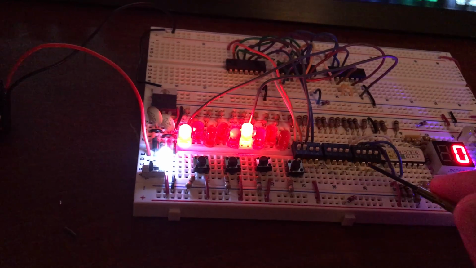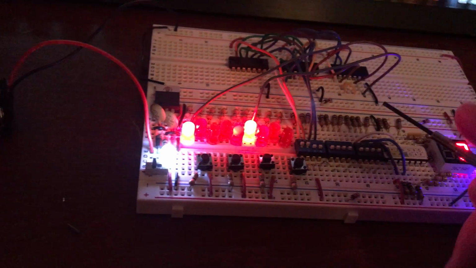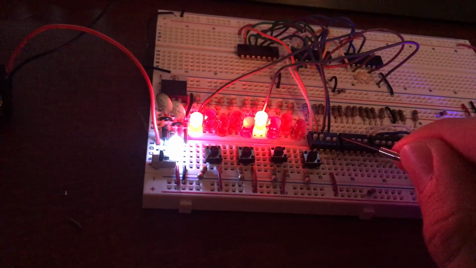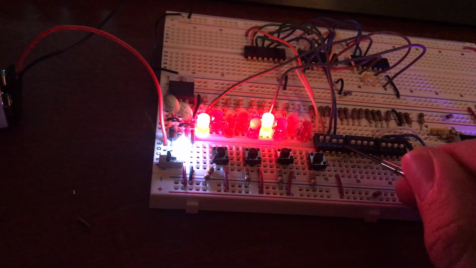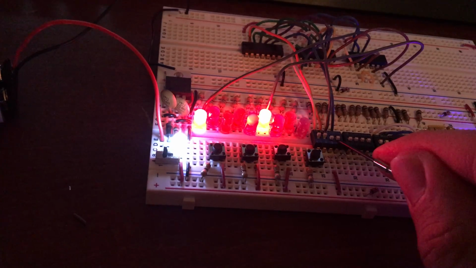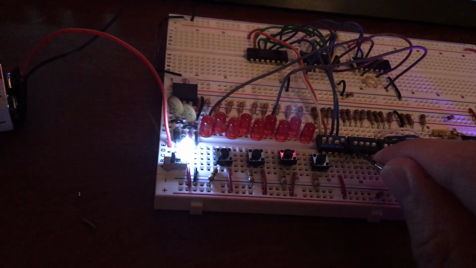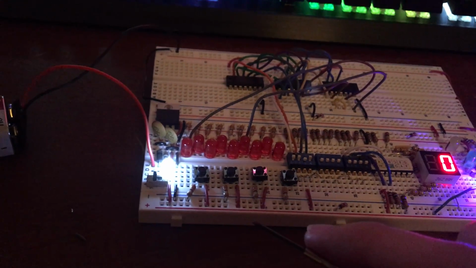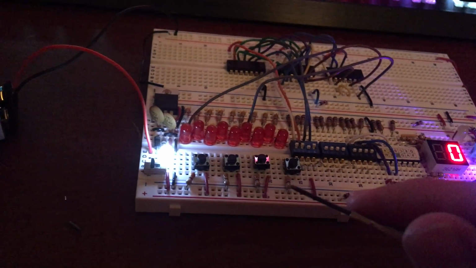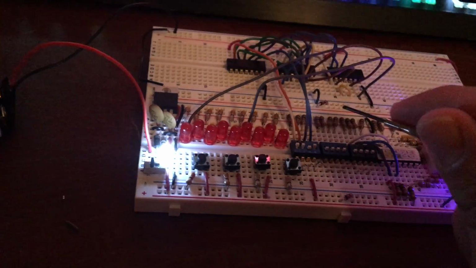So let's try our next one, which is 1, 1, 0, 1. That means A, B, and D are on and C is off. And yet again, this matches our truth table. Awesome. We have 2 more to go and we should be good to go.